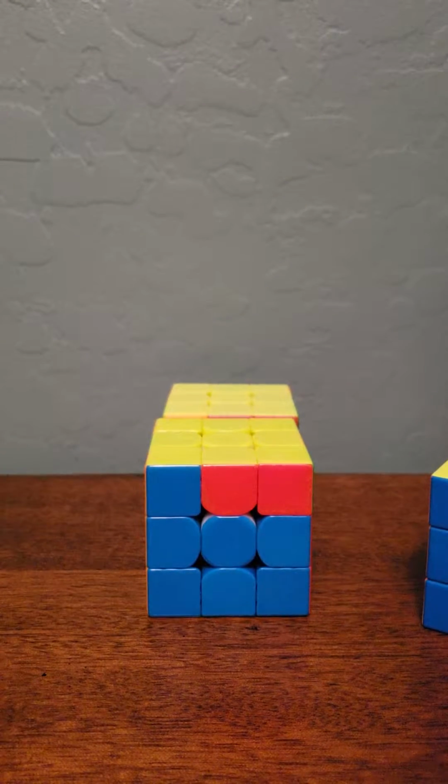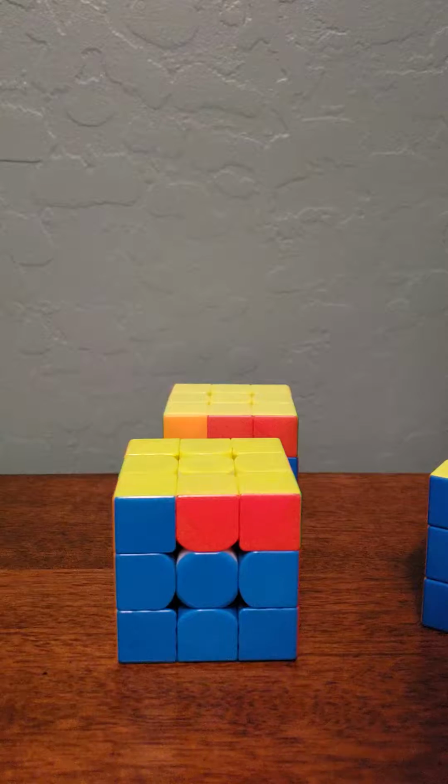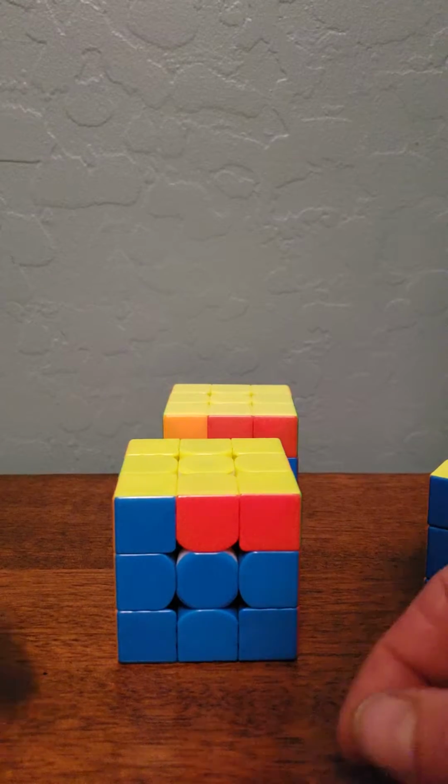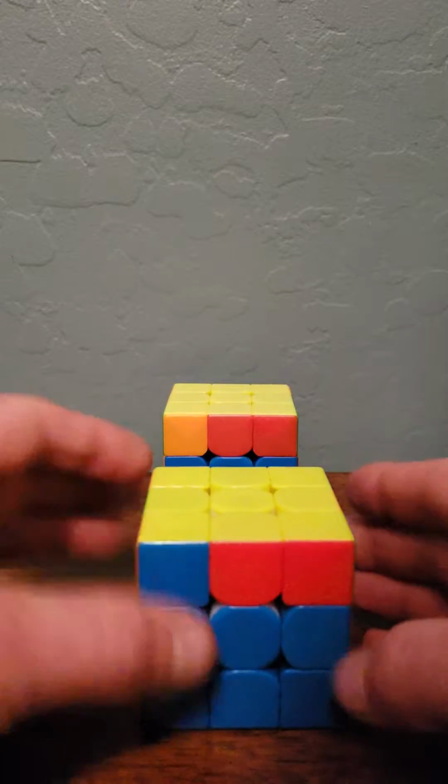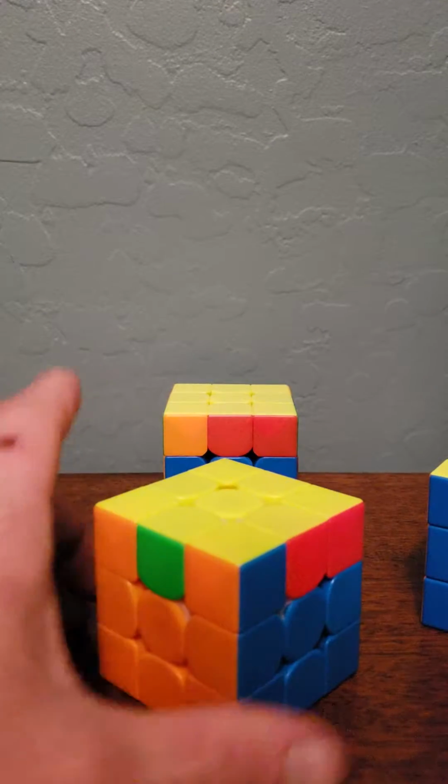Because they cycle together, by doing the opposite stuff, that's actually what the algorithms are. One of them is the opposite of the other one. It's the same algorithm, but totally reversed. One of them, the way I do it, has a rotation, and one doesn't, a cube rotation. But it is the same moves, just reversed.